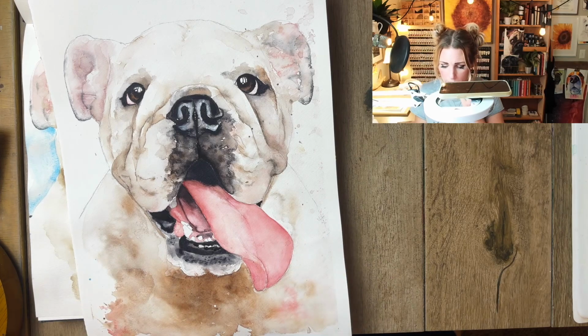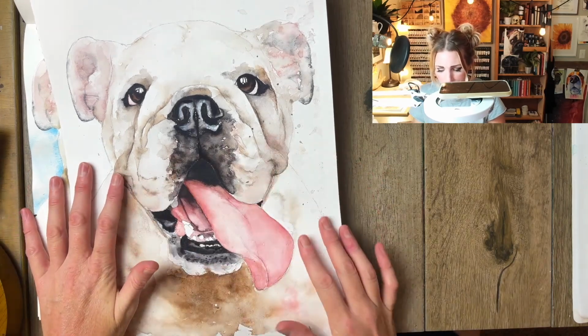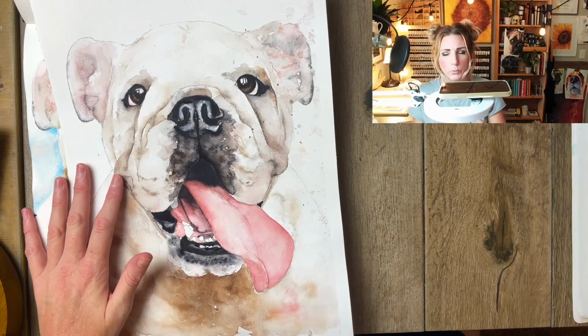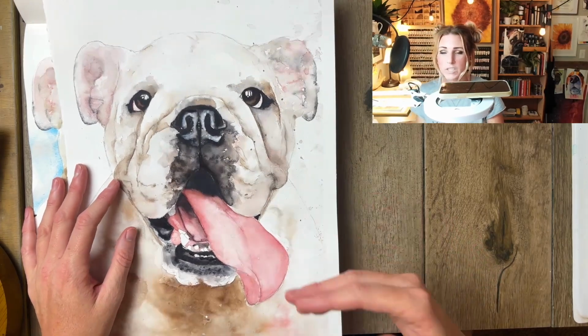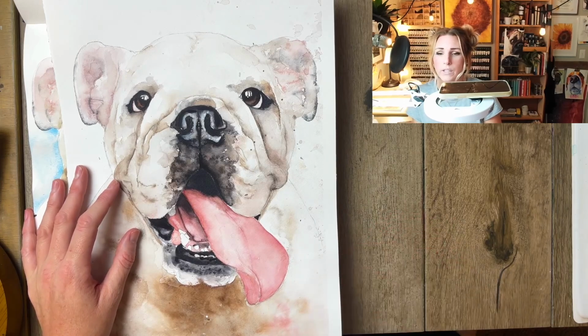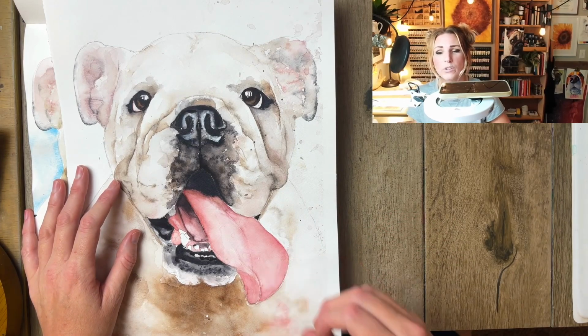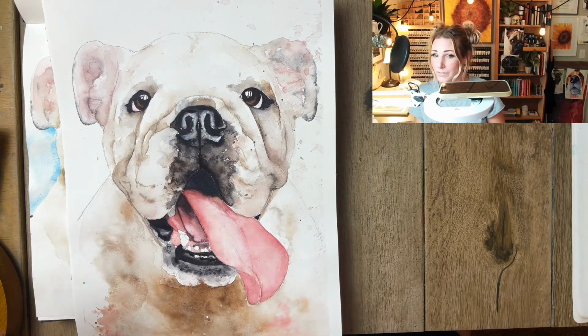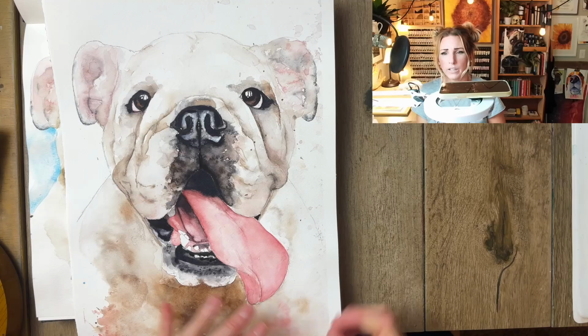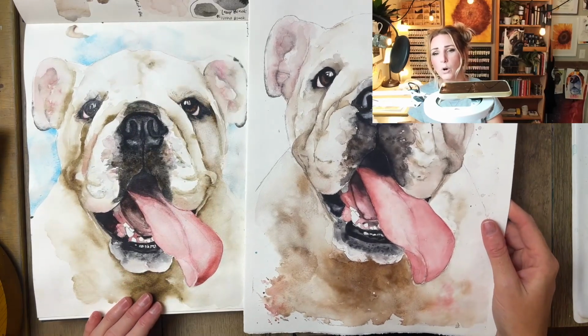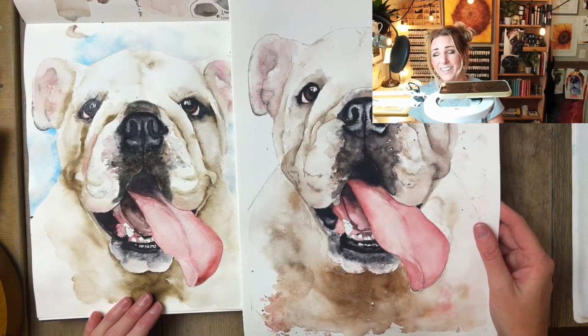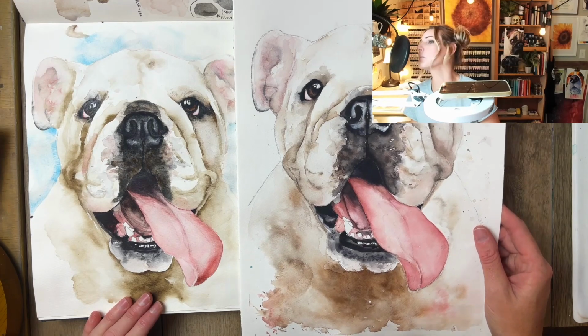So I hope that you learned something today about simplifying. Keep that in mind when you're tracing a reference or sketching out a reference. Only include the information that is absolutely necessary. So your values, so your difference between your lights and your darks and your midtones, include those. And just really try to simplify, let go. And don't try to be so perfect. And at the end of the day, guys, it's just a piece of paper.